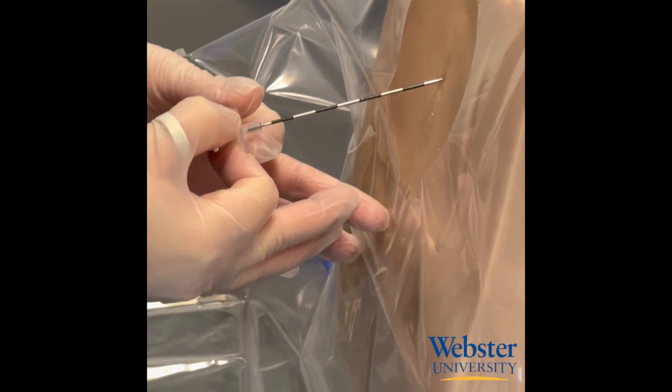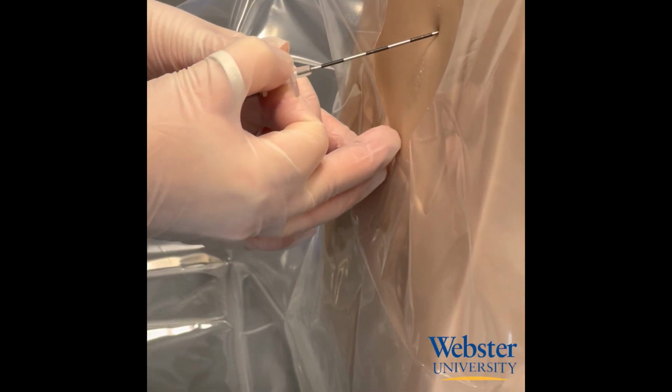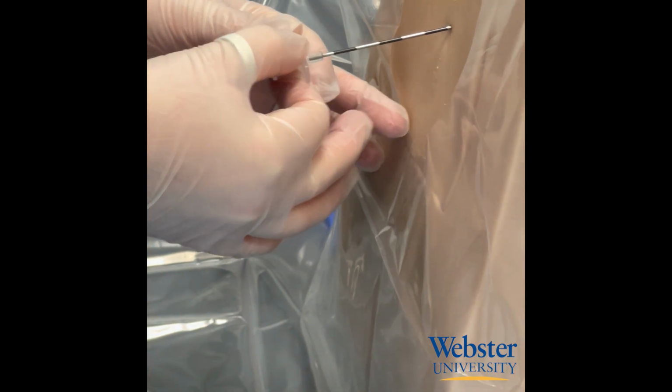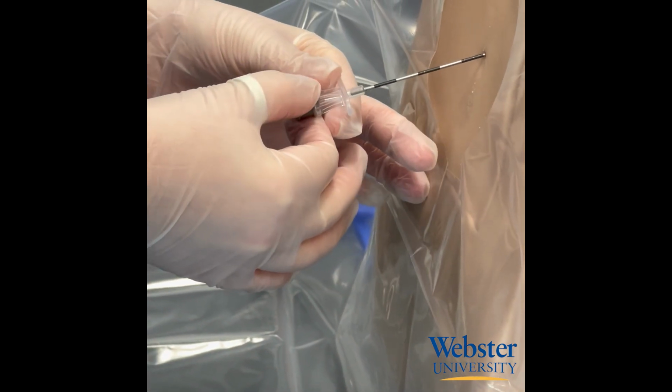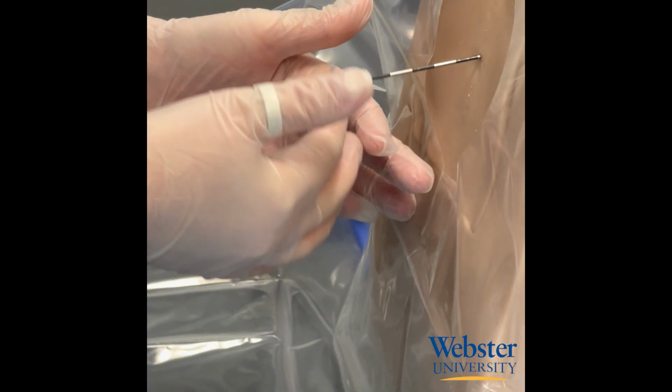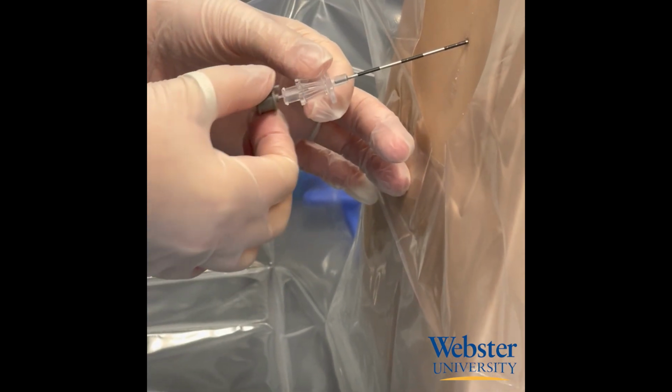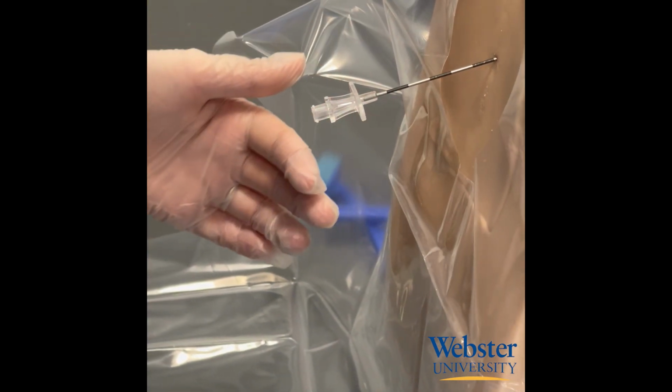Insert your epidural needle until it's pretty snug in the ligaments and you know it's not going to fall out, and then you can take the stylet out and attach the loss of resistance syringe.